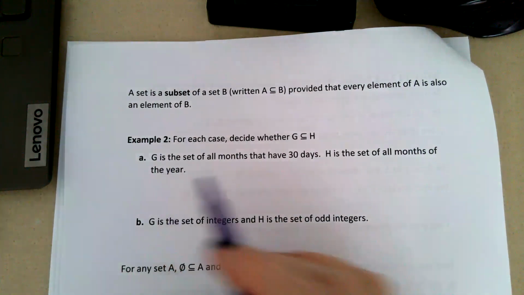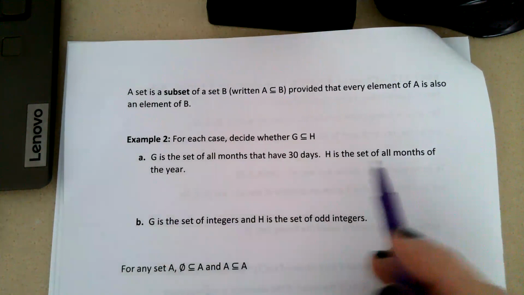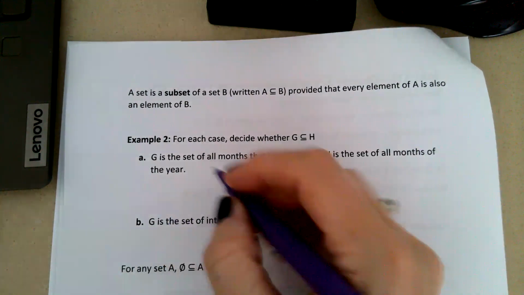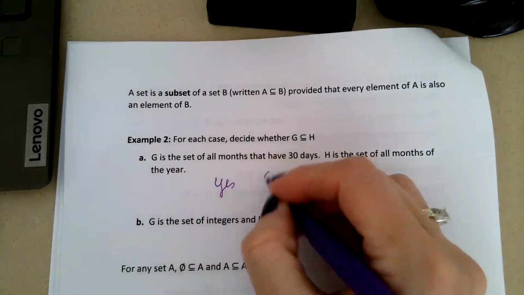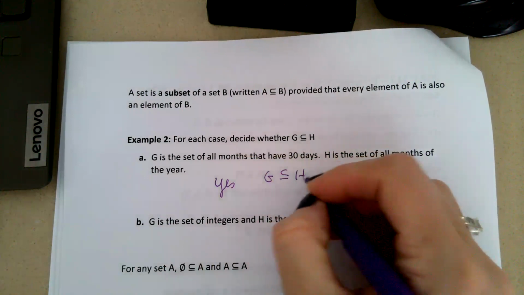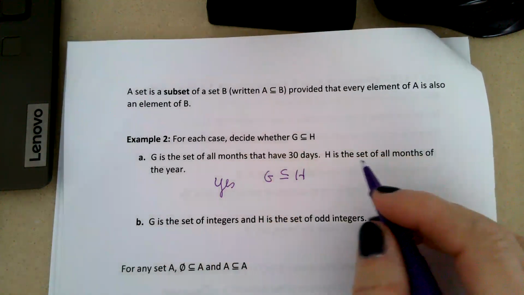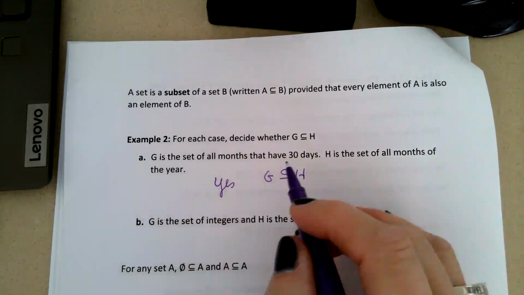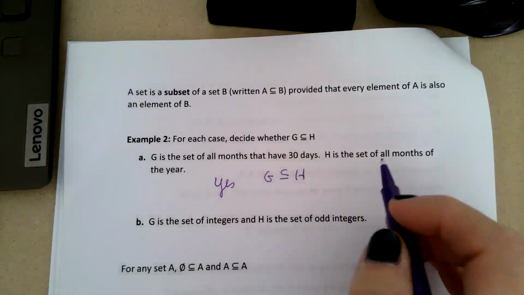A: G is the set of all months that have 30 days. H is the set of all months of the year. Yes. G is a subset of H because every month that has 30 days is a month of the year.